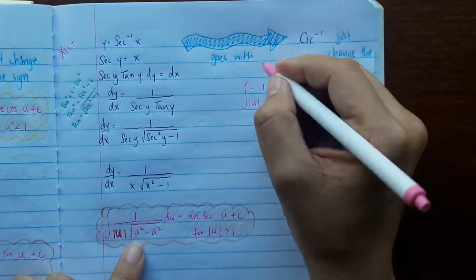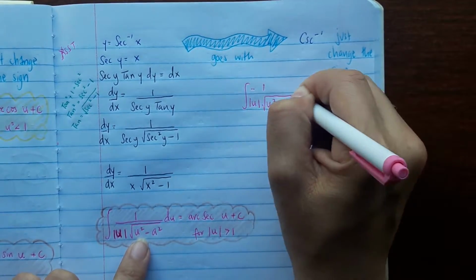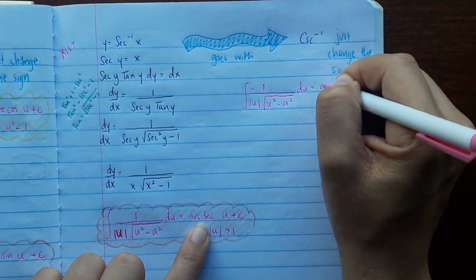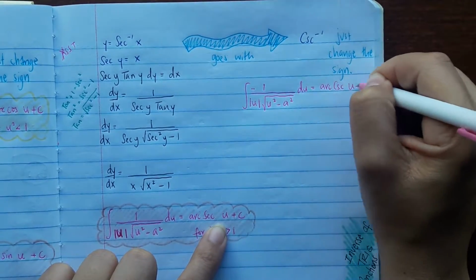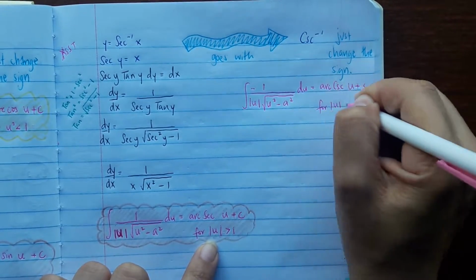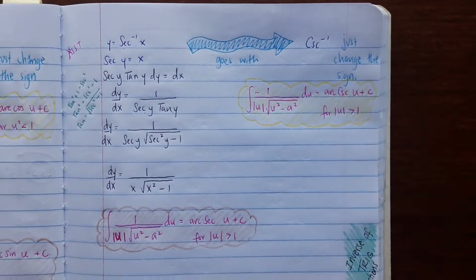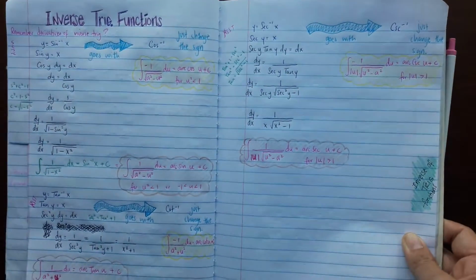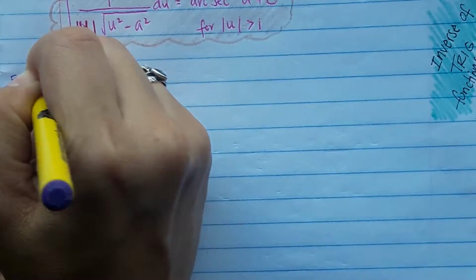So the integral of negative 1 over the absolute value of u times the square root of u squared minus a squared, with respect to du, is equal to arc cosecant u plus c, for all values of absolute value of u greater than 1.